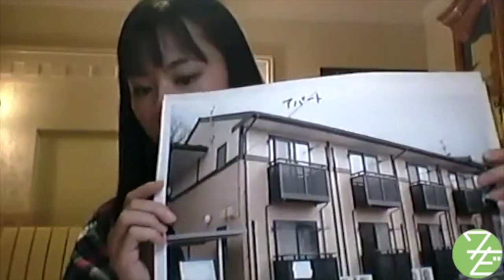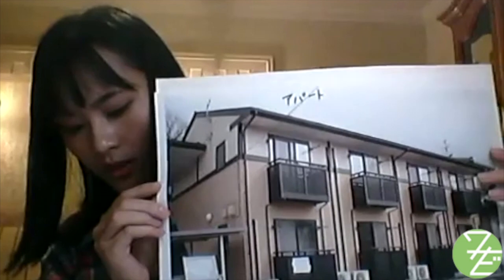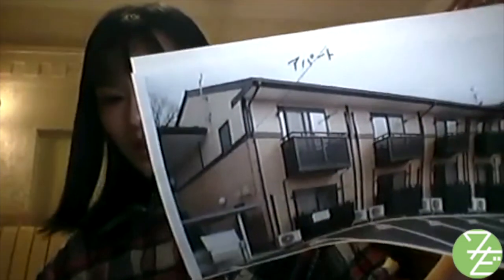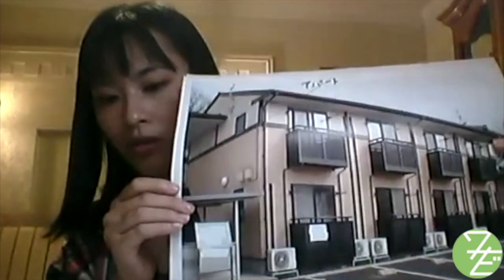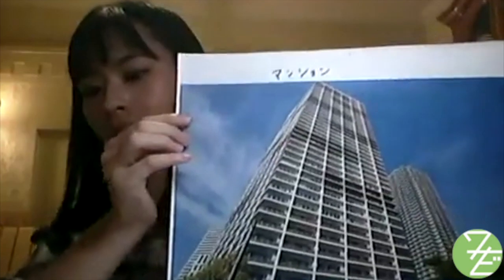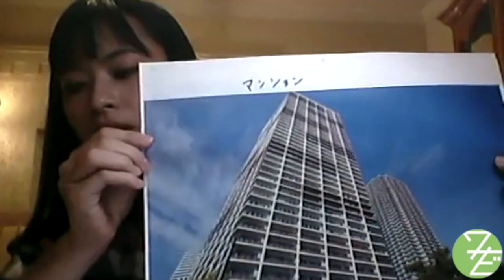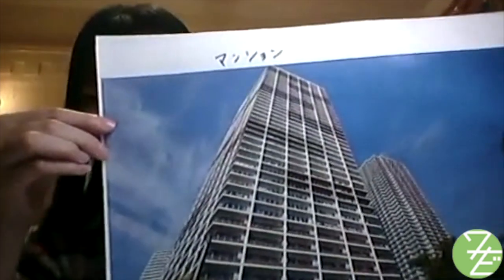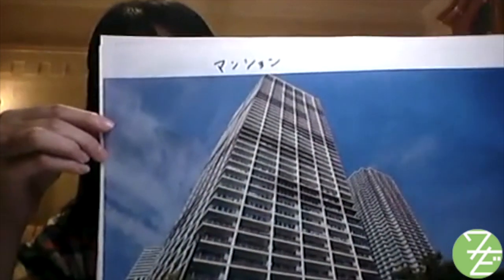Apato is usually wooden, structured using light steel materials, and is only two to 3 stories high. Meanwhile, mansion is usually a high-rise residential building, which uses heavier concrete materials with thicker walls.